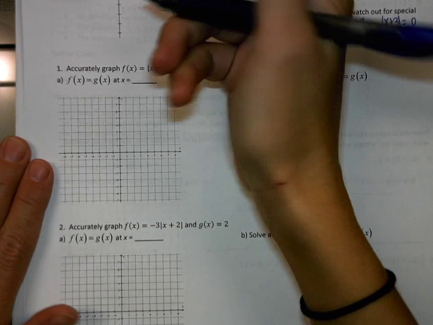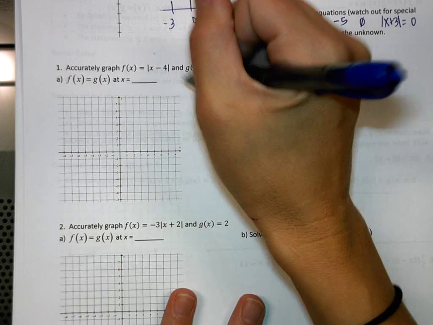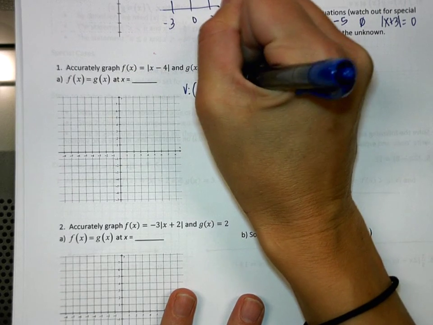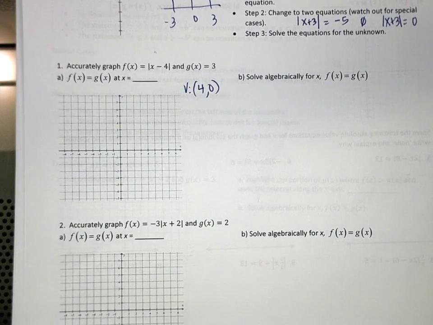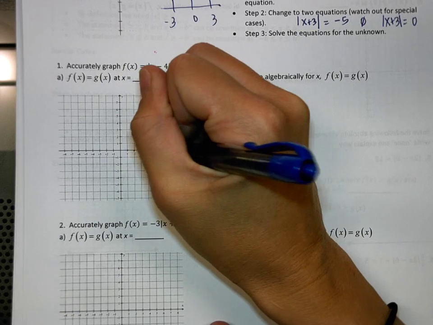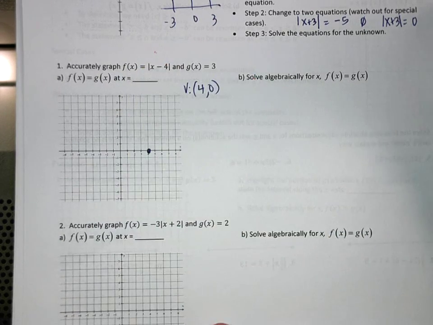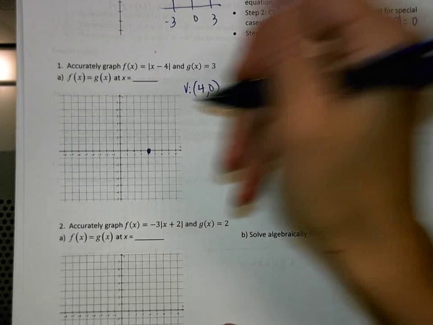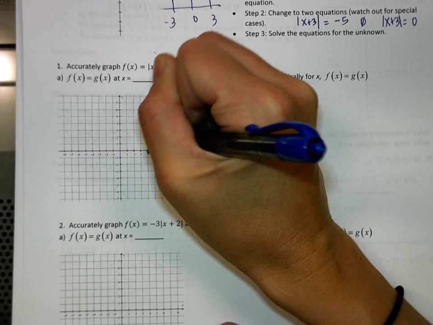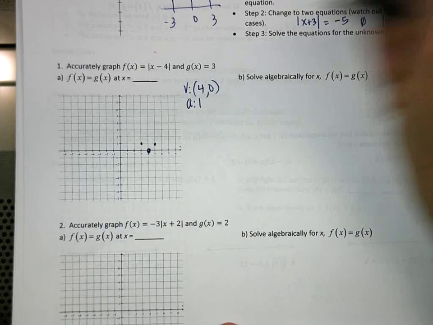Very good. So for f of x, my vertex is at 4, 0. So we go right, 1, 2, 3, 4, up 0. And then my a value on this one is what? 1. So that's where we'd go up 1, left 1, up 1, right 1.